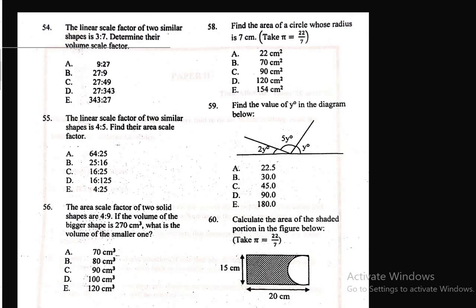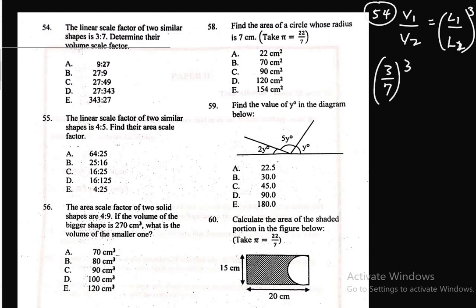V1 out of V2, the formula, is equal to the cube of the linear scale. So the linear scale was given, and you are meant to find the volume scale. So 3/7, the cube of this linear scale, is equal to the volume scale, V1 over V2.